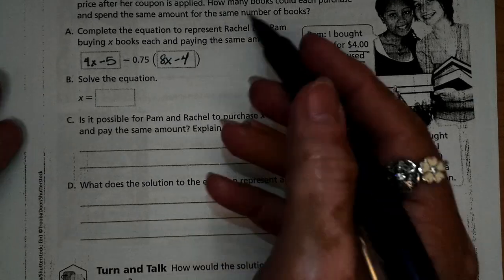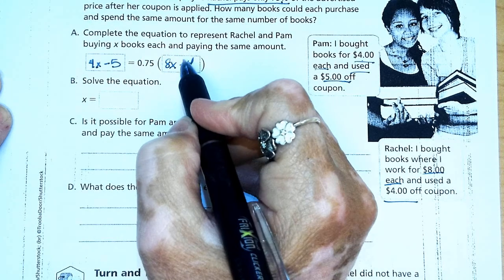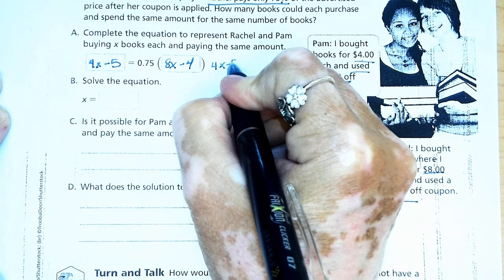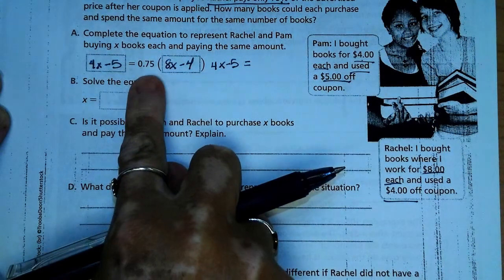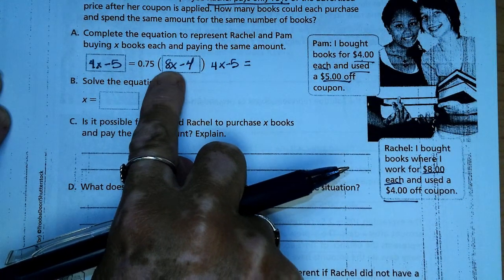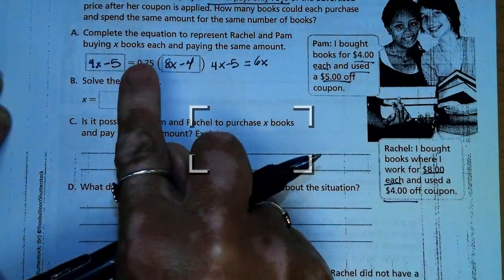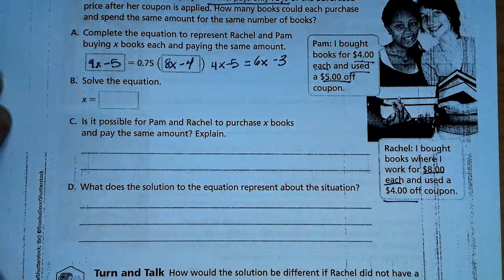All right, so we can tell that it's not going to be infinitely many, and it's not going to be no solution, because they're telling me x equals something. So we're going to distribute. The first thing we need to do is distribute. Okay, so I'm going to rewrite it here. 4x minus 5 equals 75% of 8 is 6, and 75% of 4 is 3.